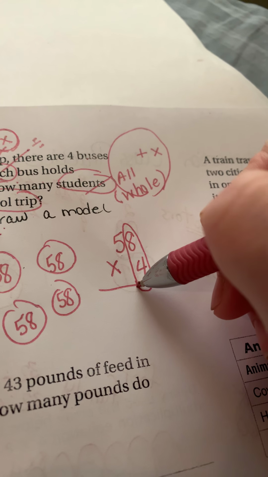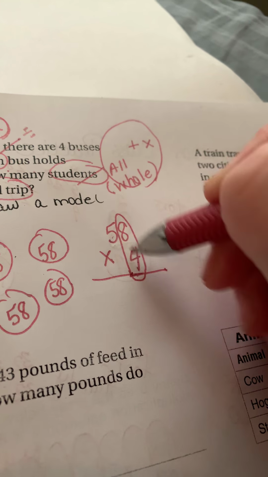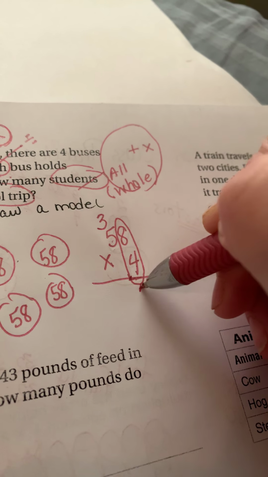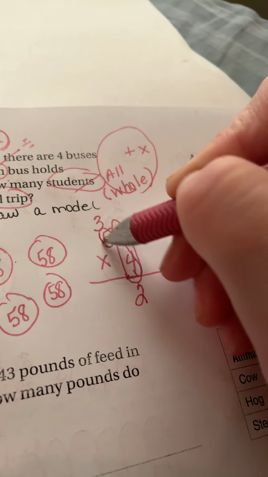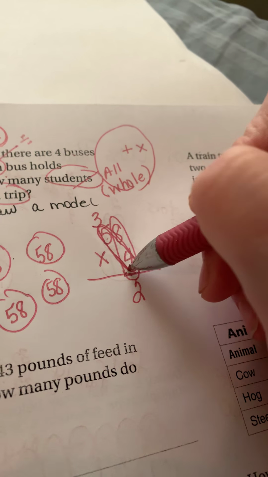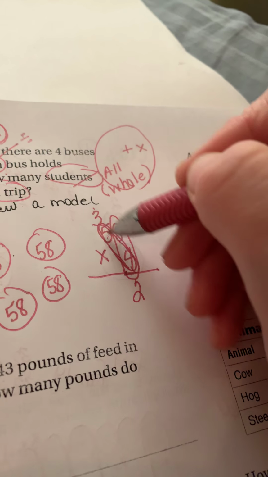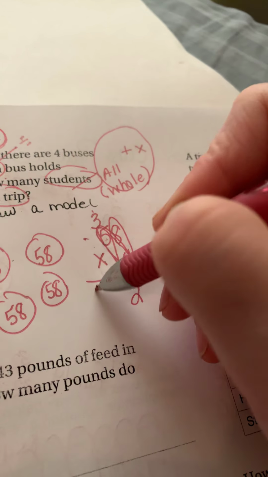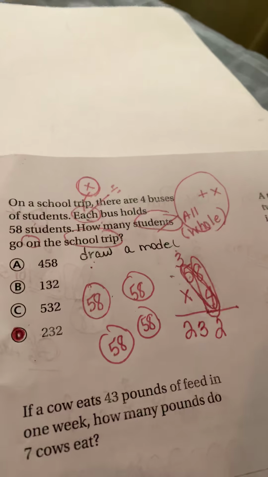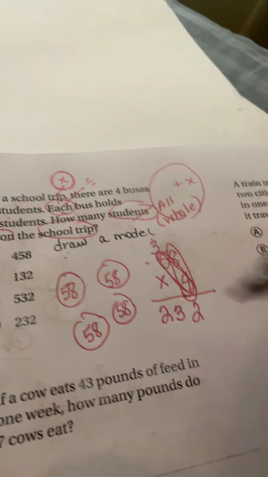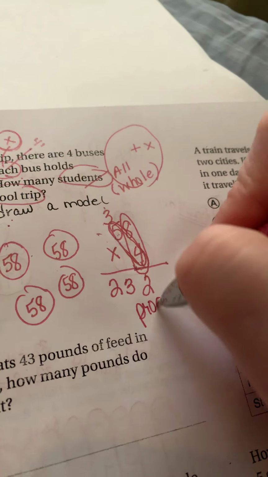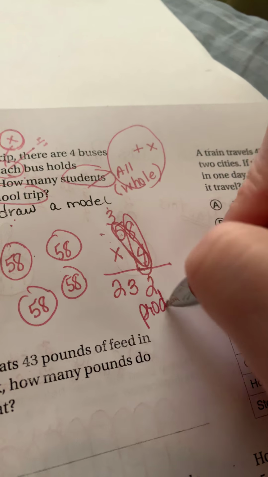Do I carry? Yes, because there's another number waiting to be multiplied. So 32. Now 4 groups of 5. What's 4 5s? 20 plus 1, 2, 3. 23. Do I carry? No, no one's left to multiply. So this is when I can just write 23. What do we call this answer? A product. This is how I taught. Draw it, draw it, draw it. And I constantly brought in vocabulary.